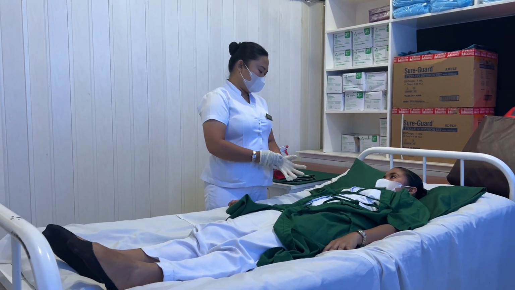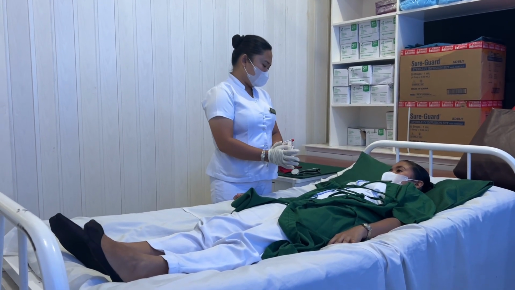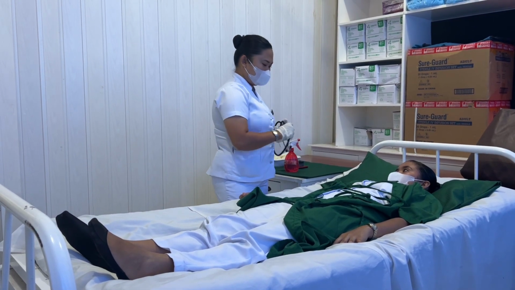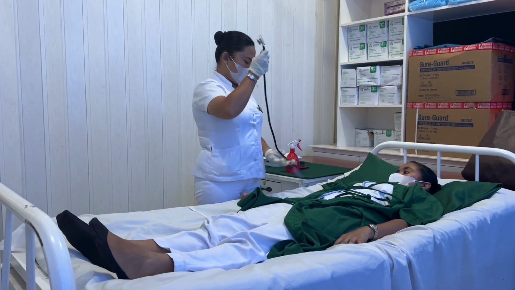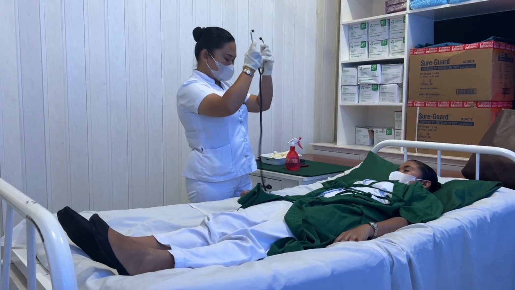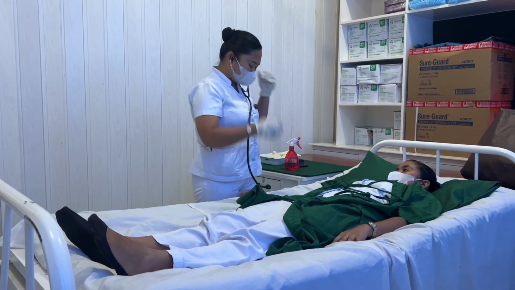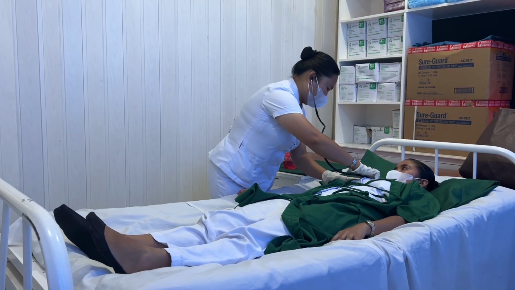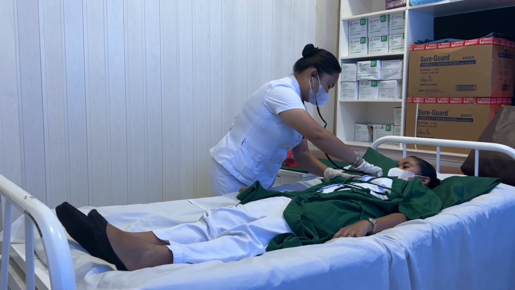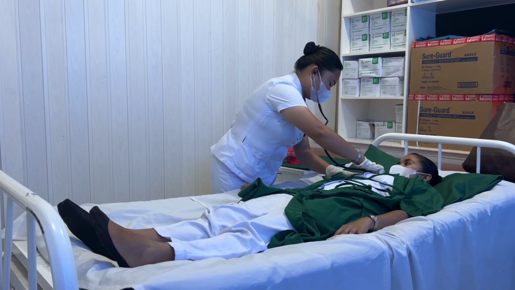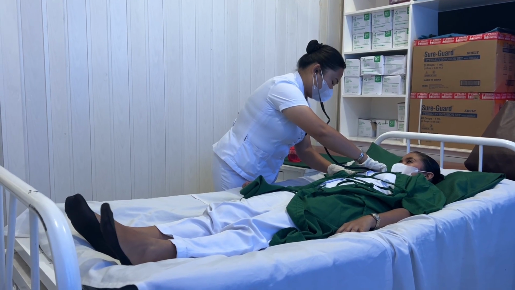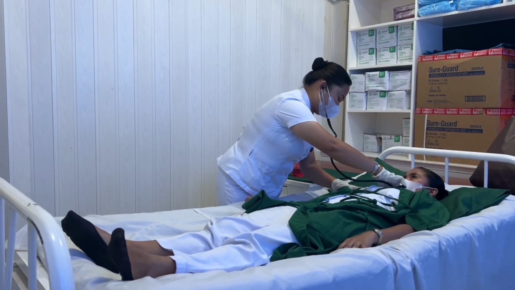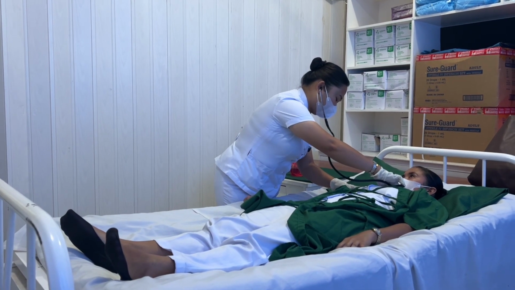Next, I will now auscultate the heart using the stethoscope. First is the aortic area. I'm auscultating at the second intercostal space, right sternal border. Next is the pulmonic area, second intercostal space, left sternal border.